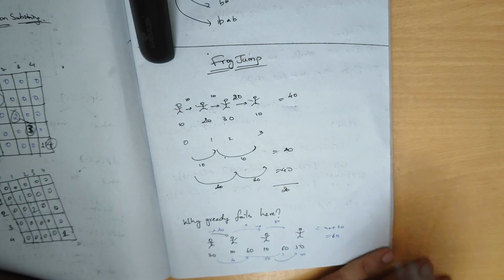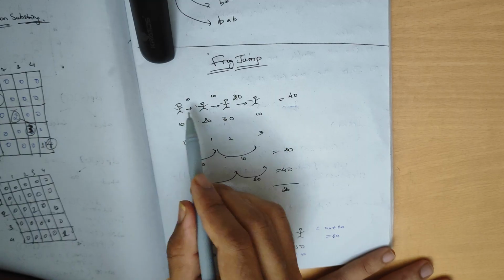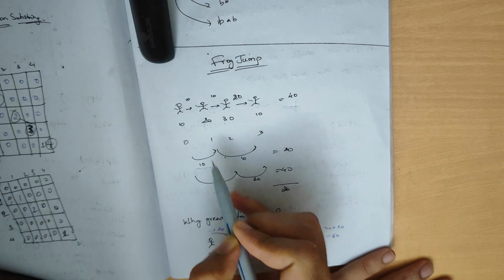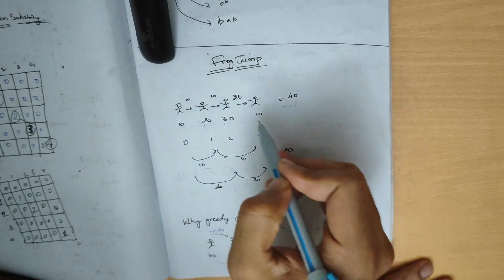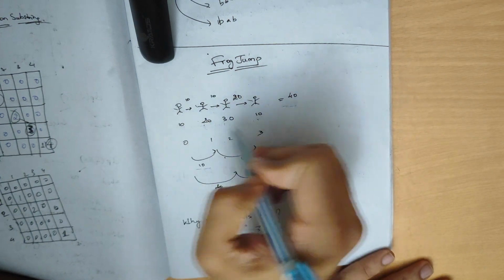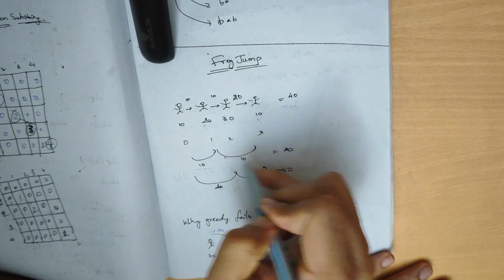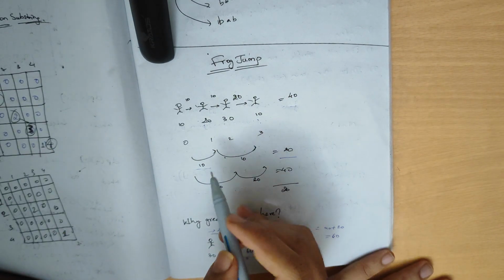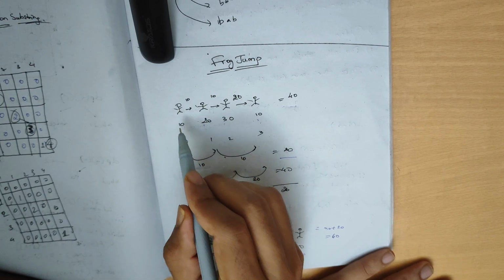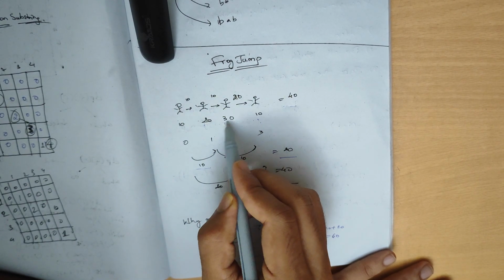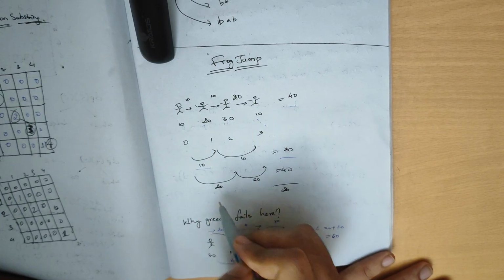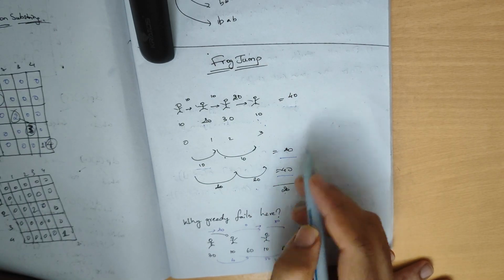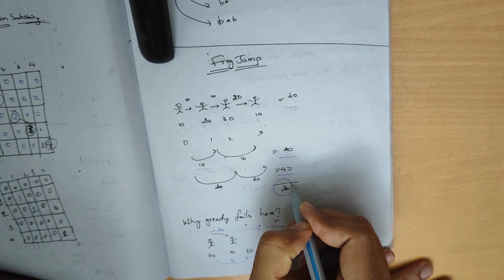Another way: if the frog jumps from the first index to the next index with a difference of 10, and from the second index it jumps to the n minus 1 index with a 2-step jump of difference 10, it takes 20. That is the minimum amount of energy. And there is another option also. It can jump from the first index to the second index, and from the second index to the third index, where it takes 40. From all the ways, the minimum amount of energy is 20.